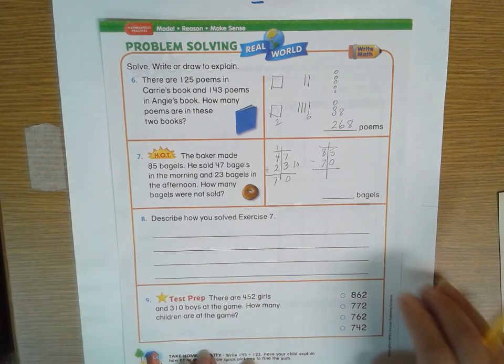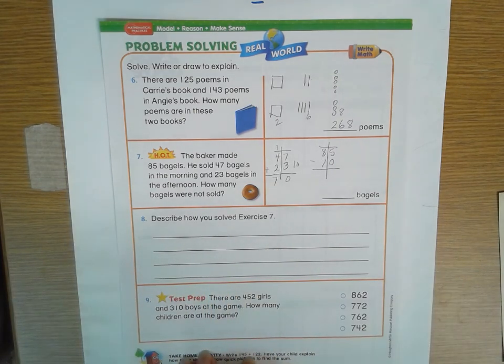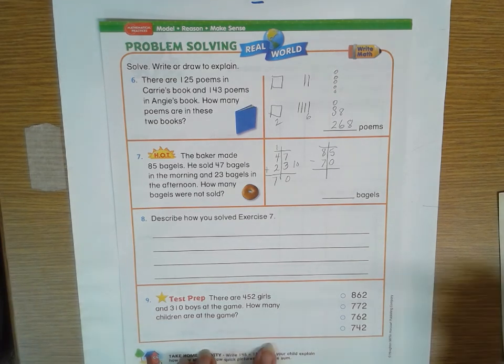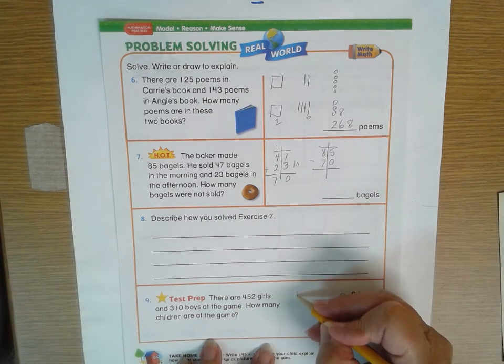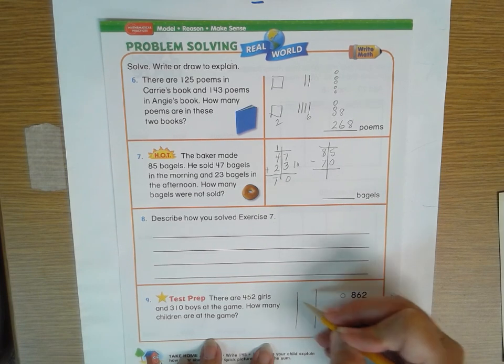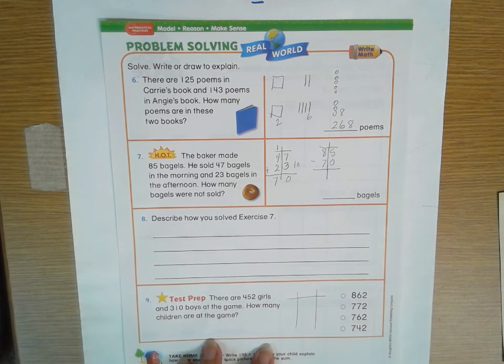Number 9, there are 452 girls and 310 boys at the game. How many children are at the game? 452 and 310. So we've been talking about making a T. We're going to make an H down here. We need to have 3 places because our numbers have 3 digits.